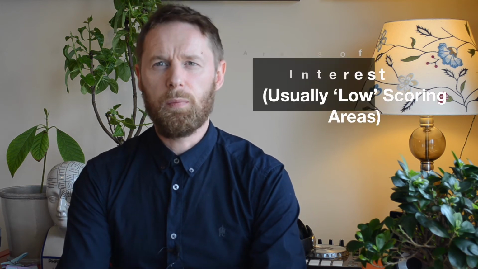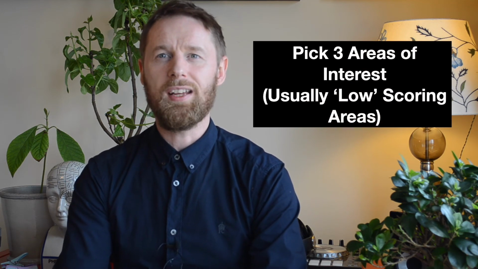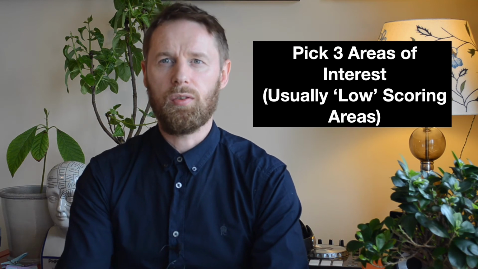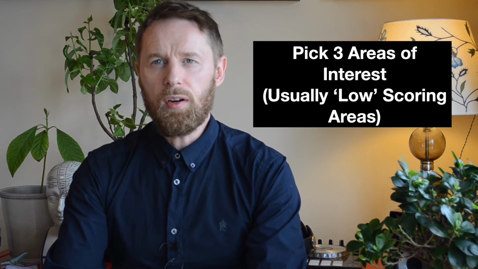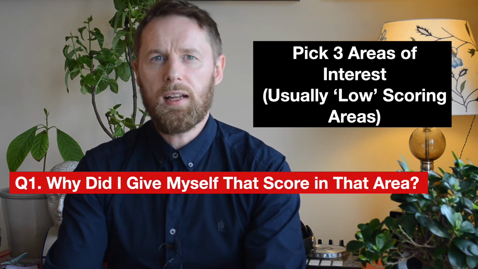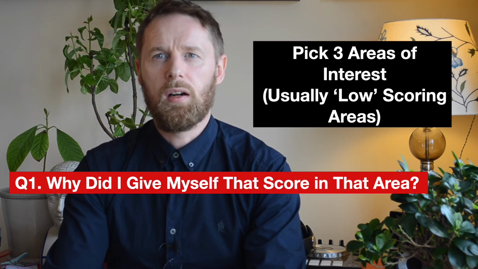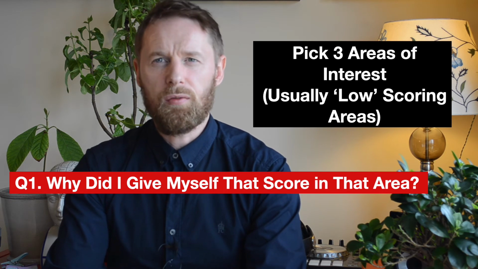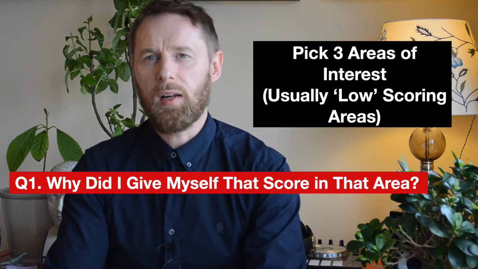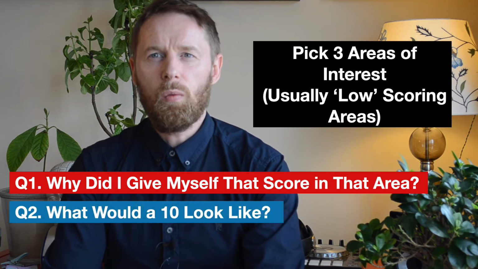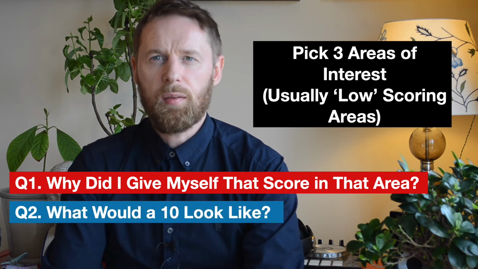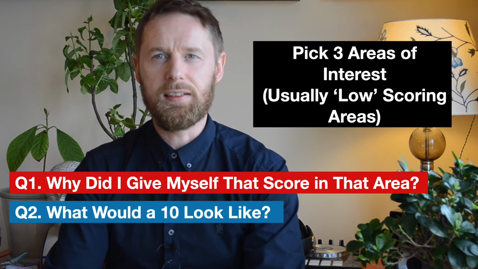Once you have your wheel completed, I want you to pick 3 areas that are of most interest to you. And we're going to ask ourselves 3 questions about these 3 areas. The first question is, why did I give myself that score in that area? This is about reflecting back and becoming a little bit more aware of what's going on in that area. The second question I want to ask is, what would a 10 look like in that area? This is about figuring out your ideals in this particular area.